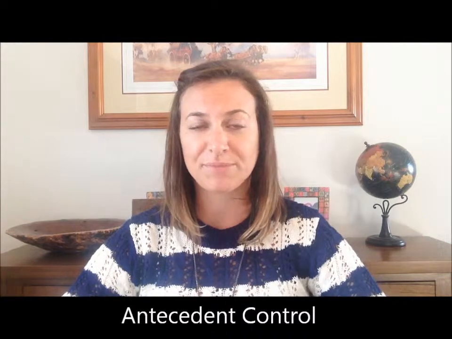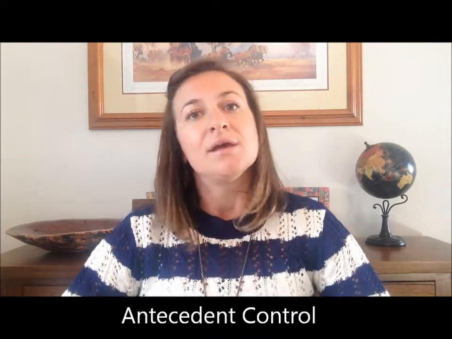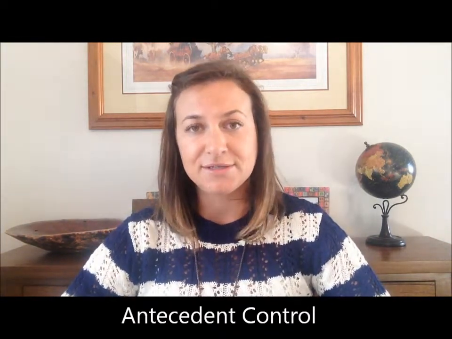Antecedent control or manipulation is modifying your environment in some ways before the occurrence of the behavior. For example, if there is someone that increases the likelihood of your smoking, maybe spending less time with that person or no time at all will decrease the likelihood of smoking your cigarettes, therefore manipulating your antecedent.